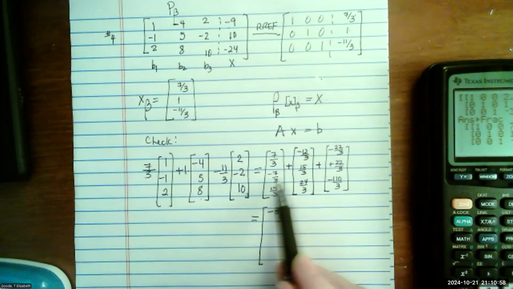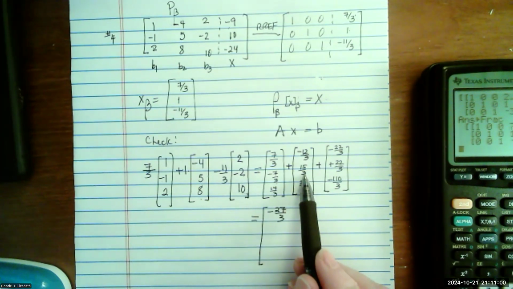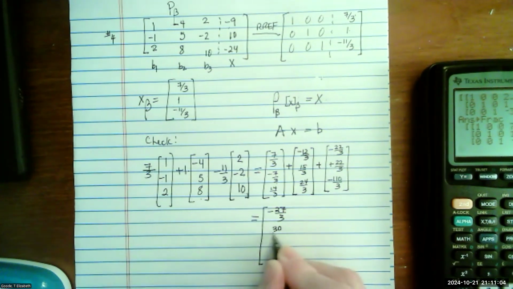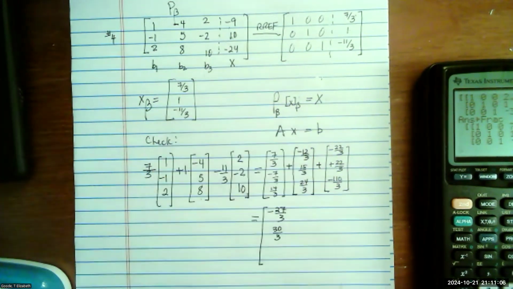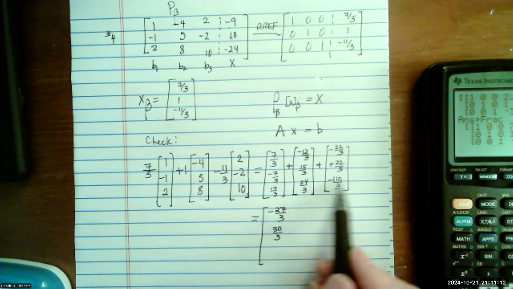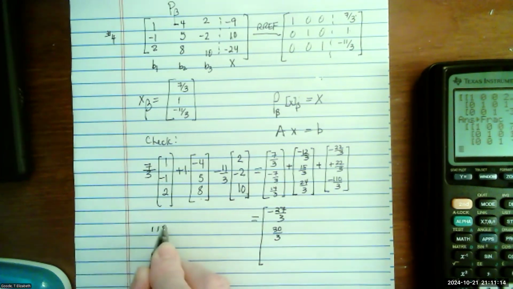Negative 7 thirds plus 15 thirds is 8 thirds, plus 22 thirds is 30 thirds. Hey, that is 10. And 14 thirds plus 24 thirds is 38 thirds, minus 110.